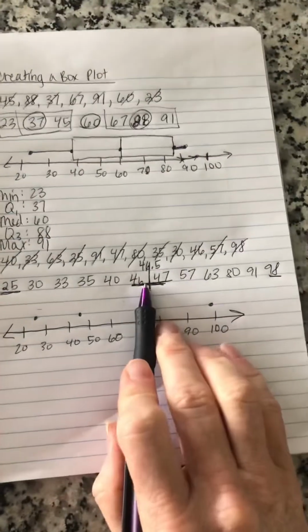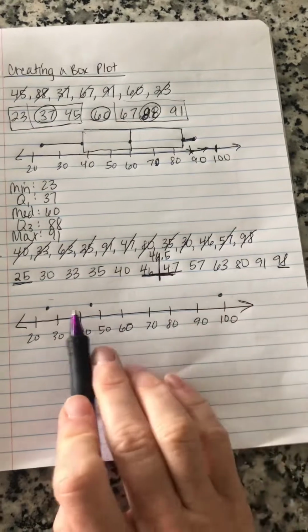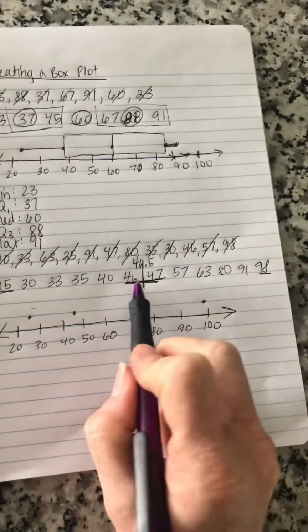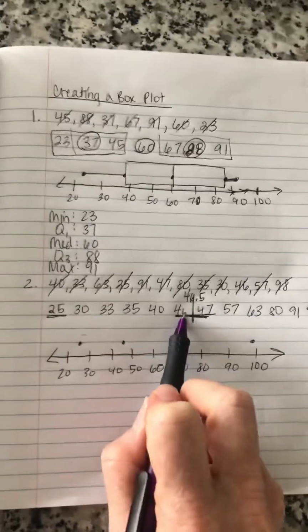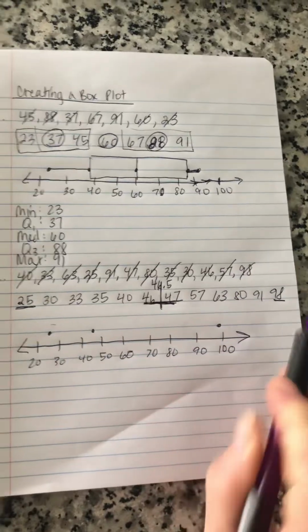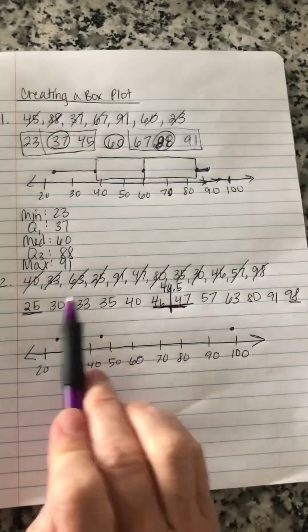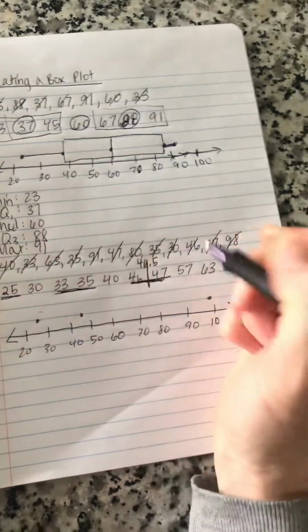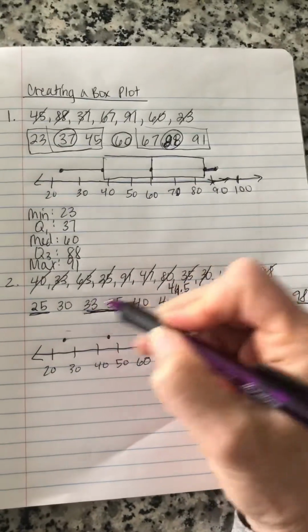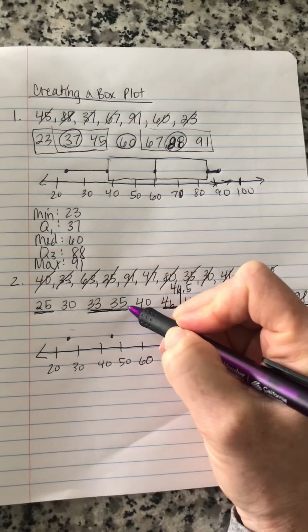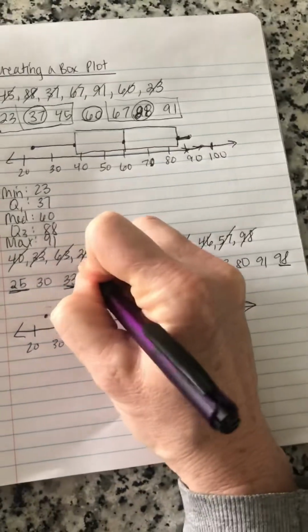Okay. Then I need the lower quartile and the upper quartile, or quartile 1 and quartile 3. I need to include 46 in the lower numbers, and I need to include 47 in the upper numbers when I'm trying to find the middle. There are 6 numbers, so again I've got 2 numbers in the middle. 33 plus 35 is 68, divided by 2 is 34. So this is going to be 34.